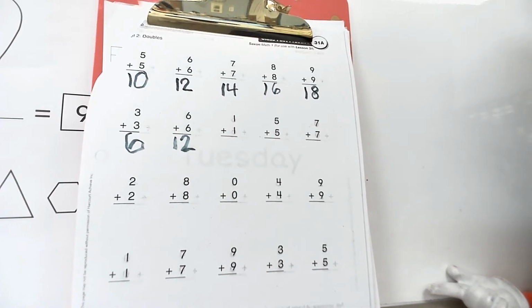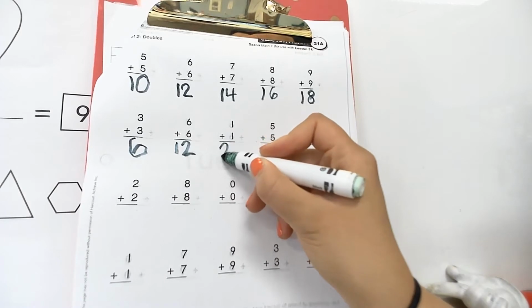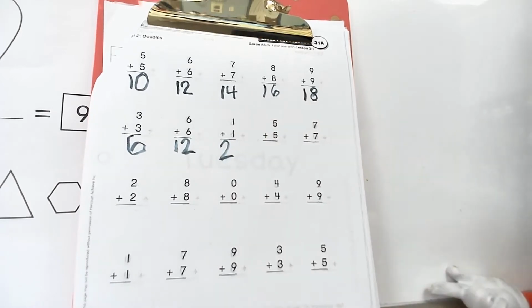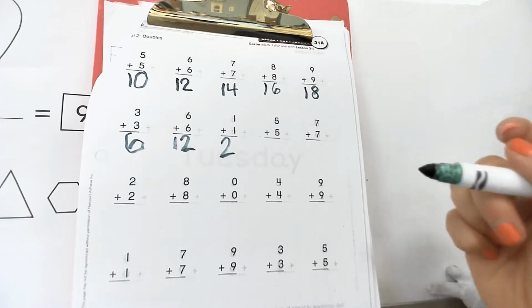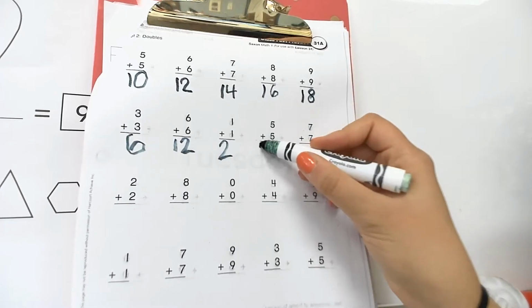All right. What about 1 plus 1? That's pretty easy, right? 1 and 1 makes 2, right? Down and around and slide to the right. What about 5 plus 5? What is 5 plus 5? 5 plus 5 is 10.